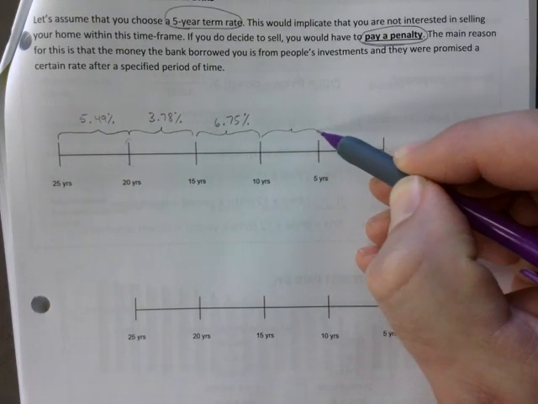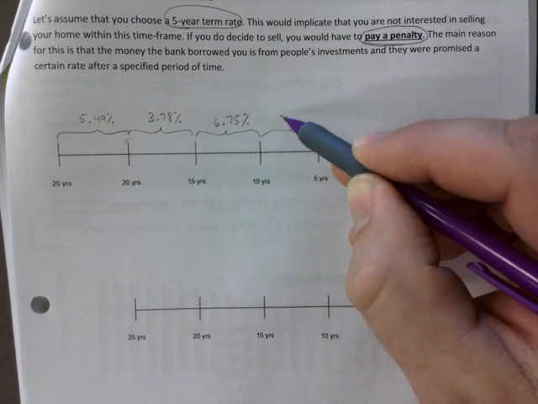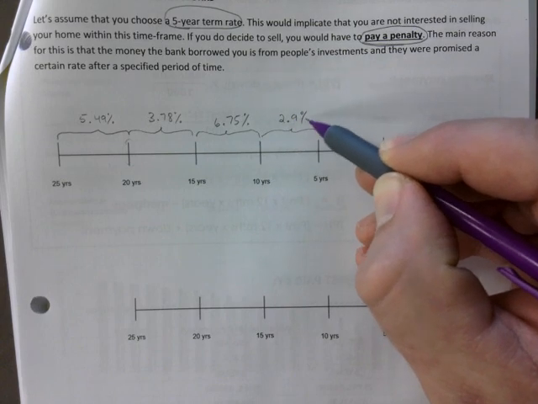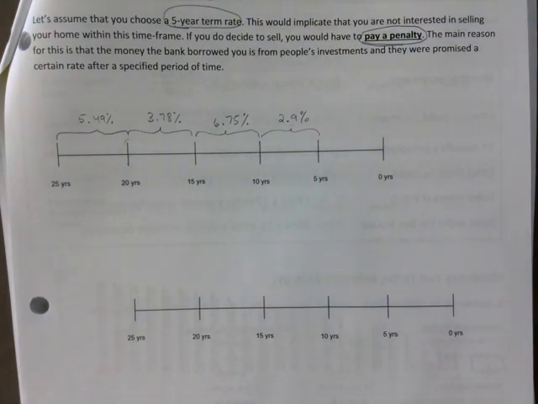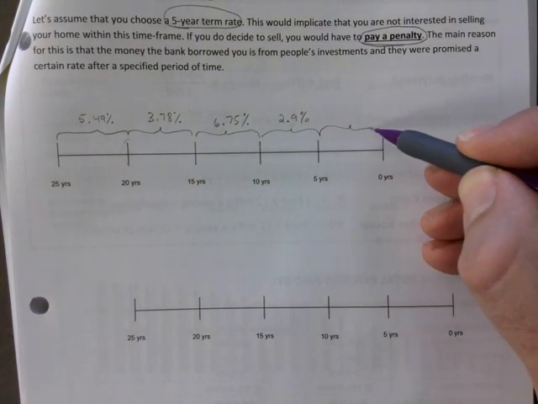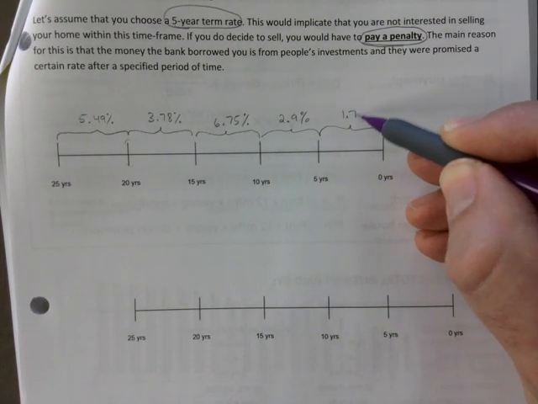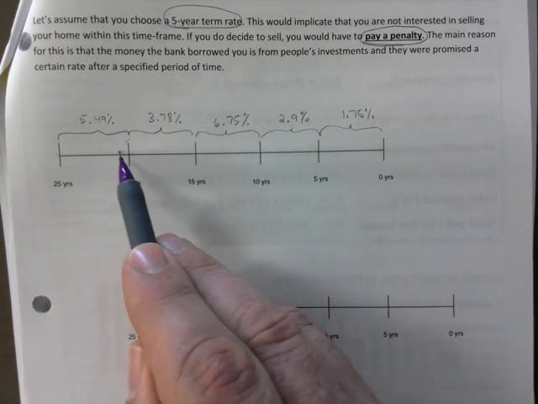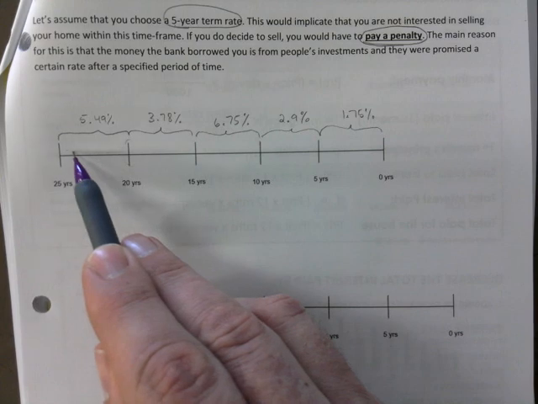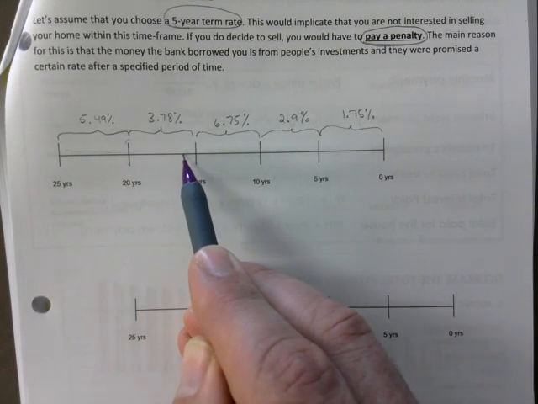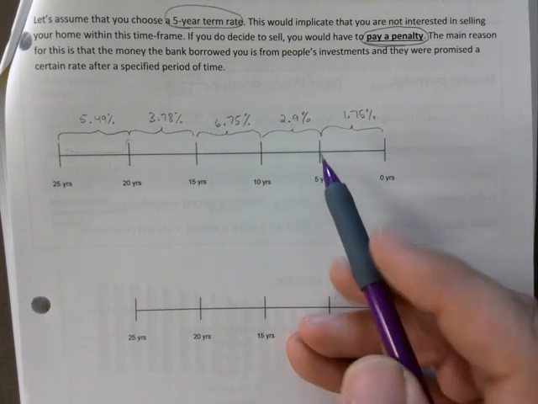Then another 5 years go by, you need to re-sign, and let's say for this chunk, you get an interest rate of 2.9%, which is awesome, right? And then the last 5 years of your mortgage, you get an interest rate of 1.75. But every time these 5 years, you're stuck with that rate until you sign again and you're stuck for 5 years, and so forth and so forth.